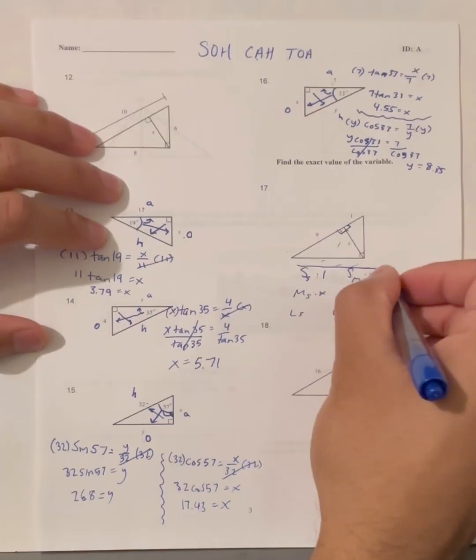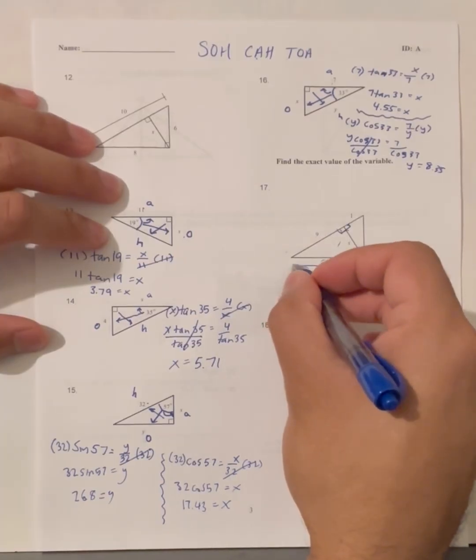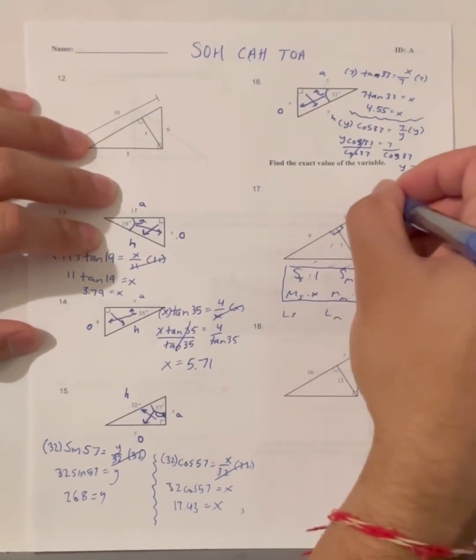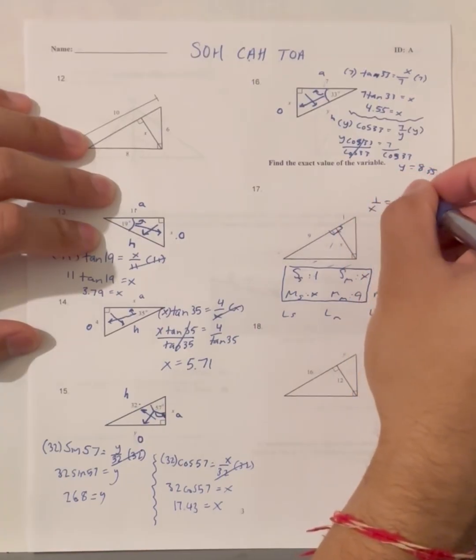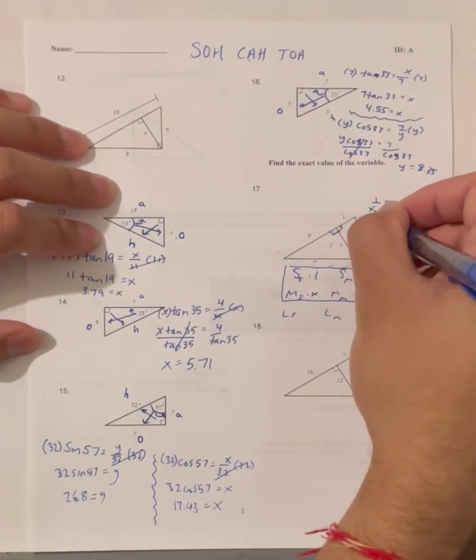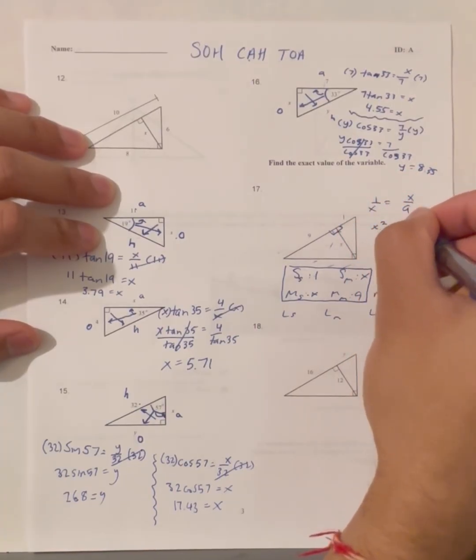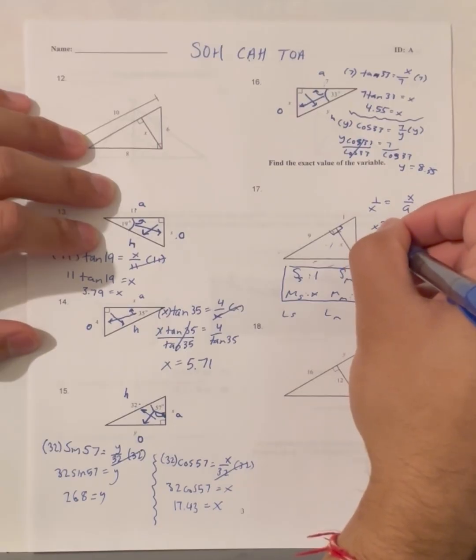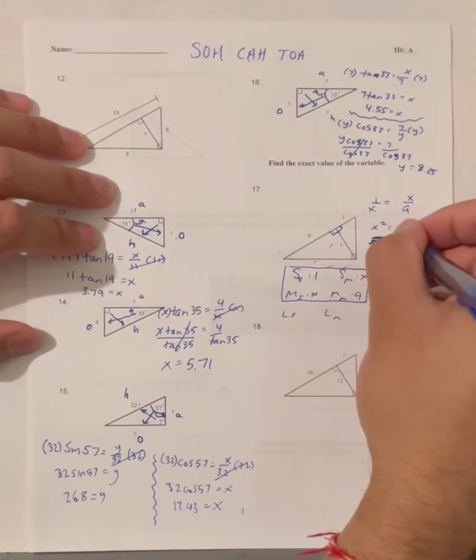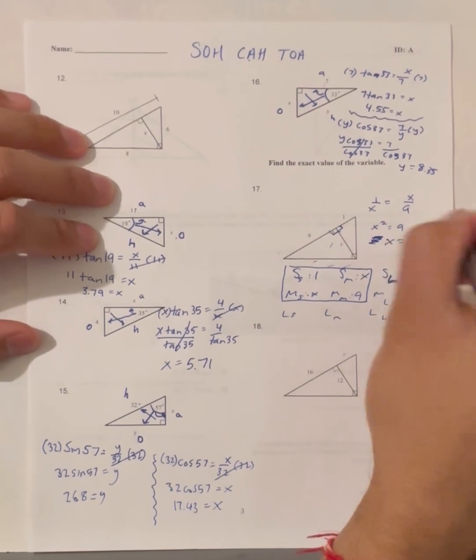So the only things that line up are these right here, right? So we're going to use 1 is to x as x is to 9. Okay, and so x squared equals 9. If we take the square root of both sides, we'll get x equals square root of 9, which is 3.